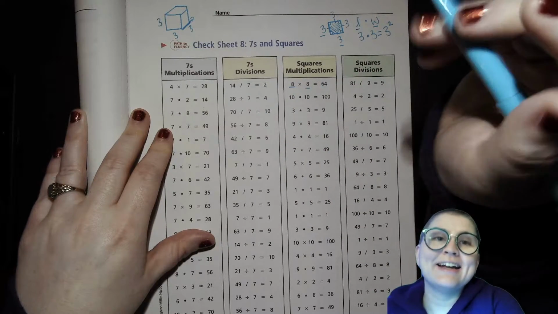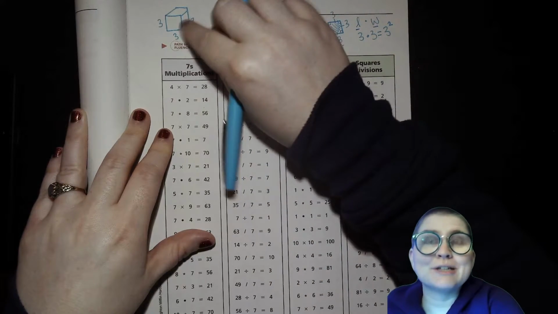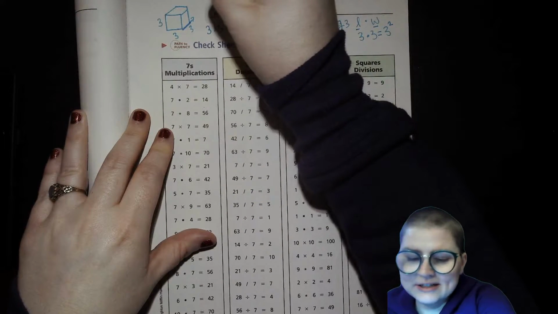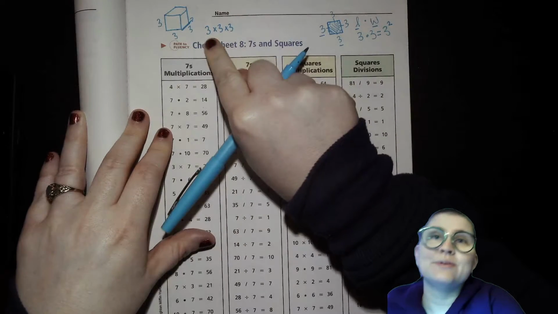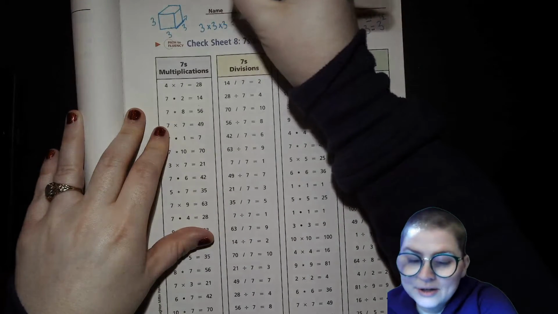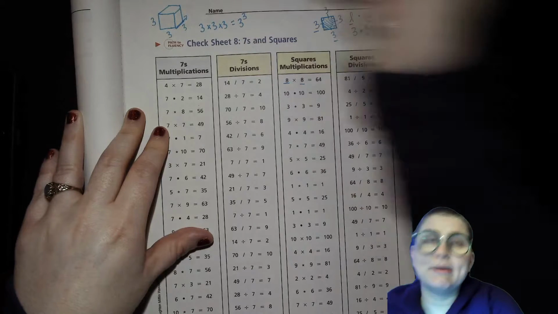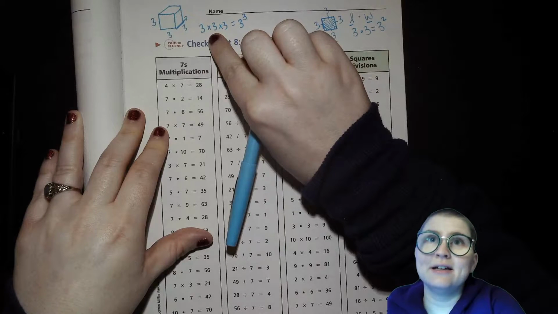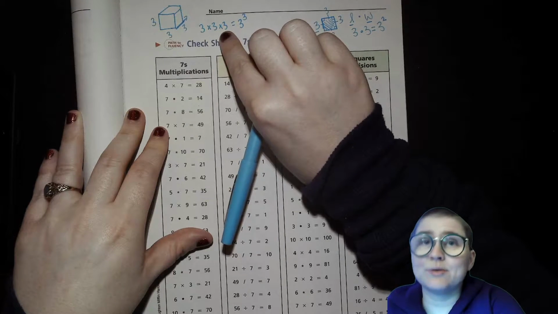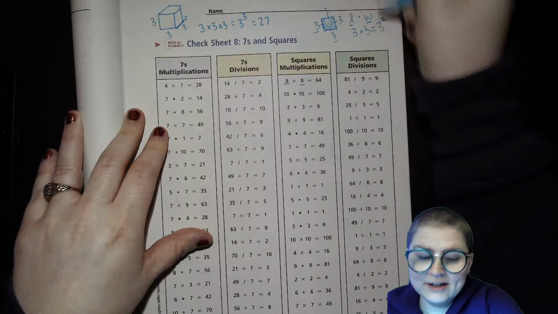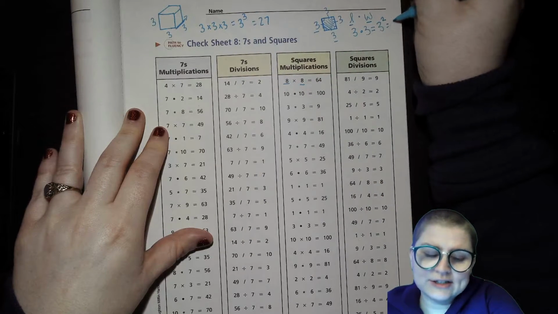And to find the volume, or the space inside of that shape, you would do 3 times 3 times 3, which is 3 multiplied by itself 3 times. So you would put 3 to the third power. 3 times 3 is 9, and then 9 times 3 is 27. So 3 cubed is 27. 3 squared is just 9.